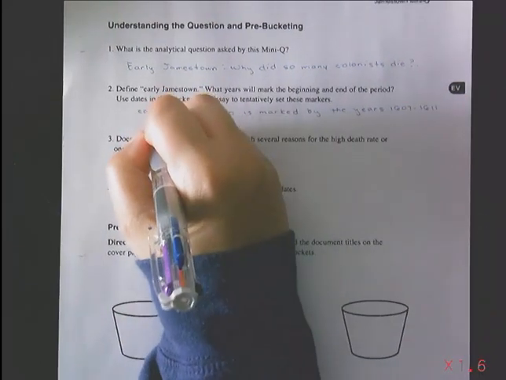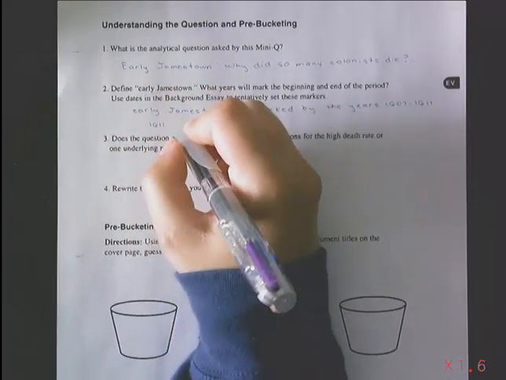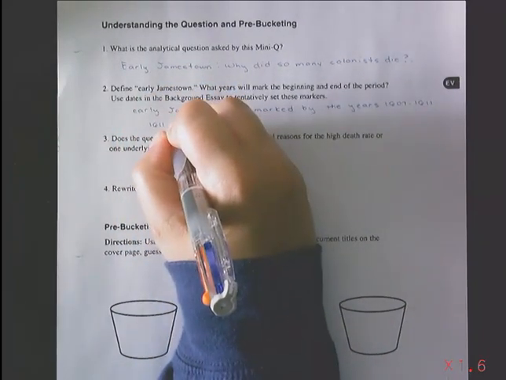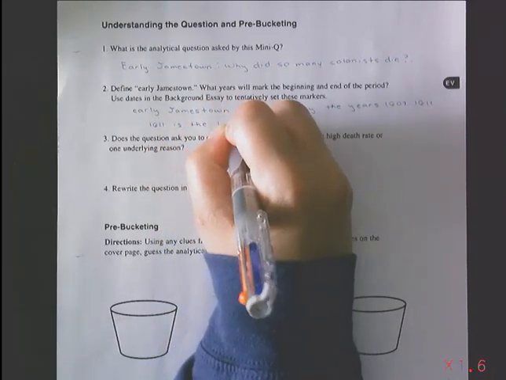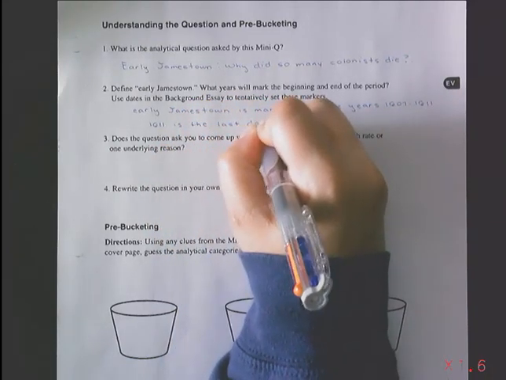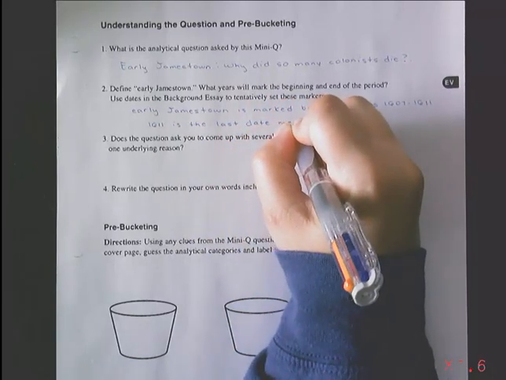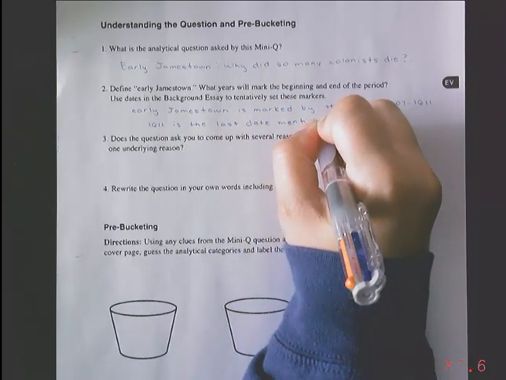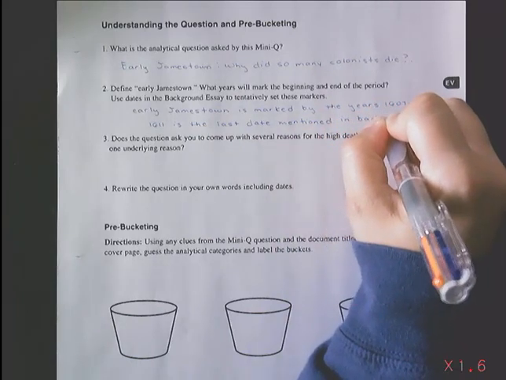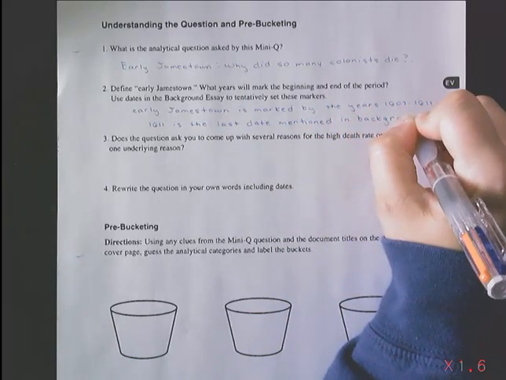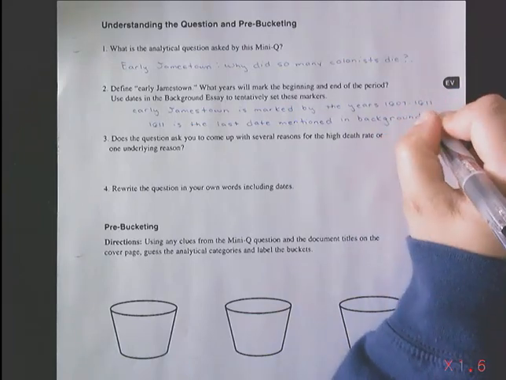Okay, and 1611 is the last date mentioned in that background essay that you read earlier.